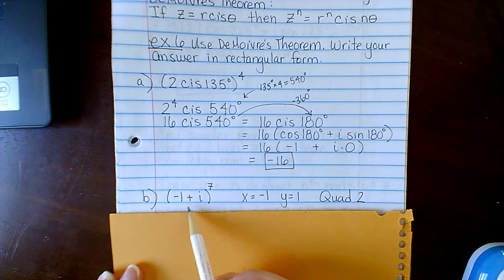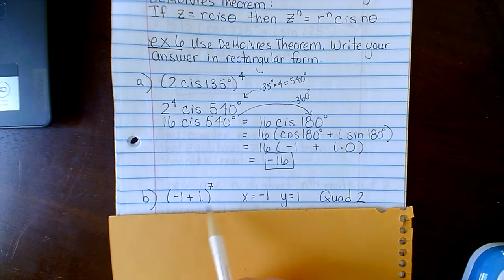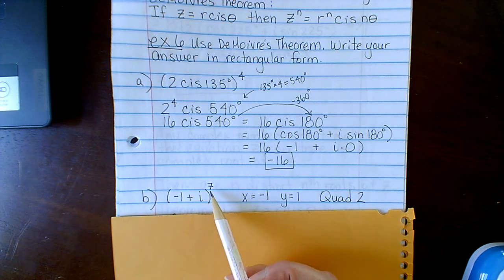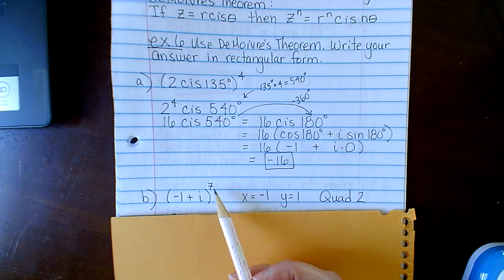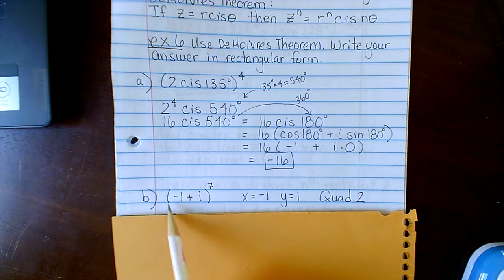Okay, let's do -1 plus i all to the 7th power. Now for this one, this is when polar form is about to shine. Because otherwise you've got to multiply this thing times itself over and over again, distributing out over and over and over again 7 times. No thank you. So instead, let's change this complex number to polar form.